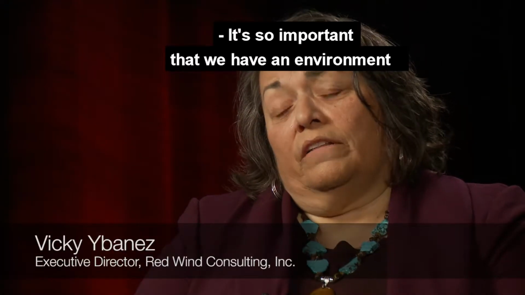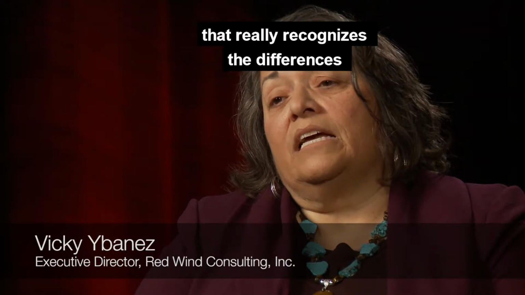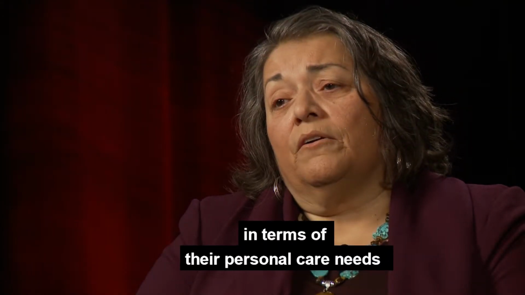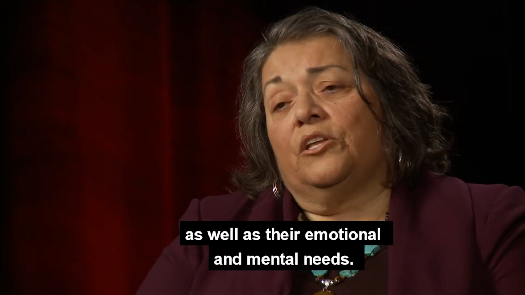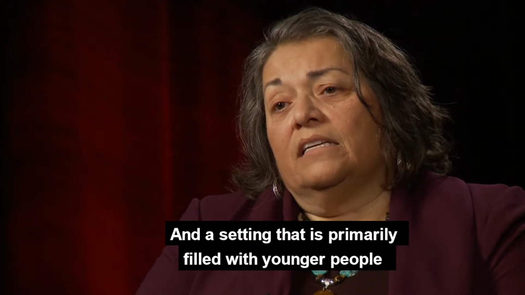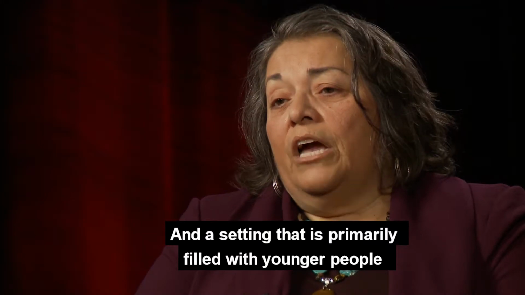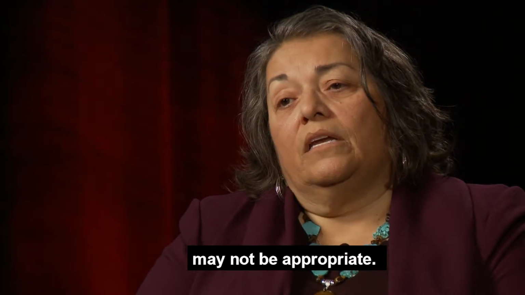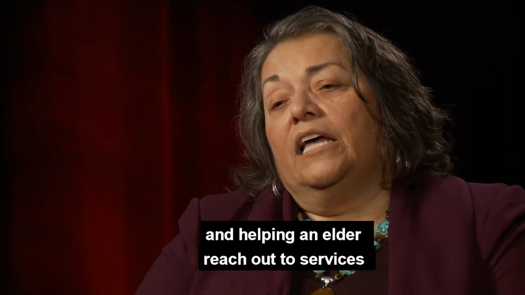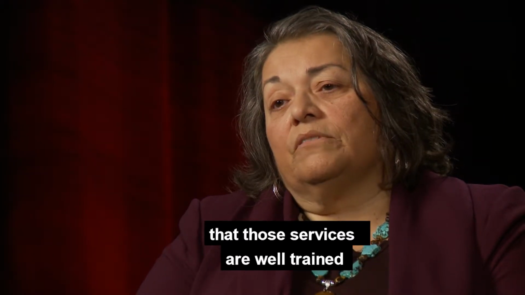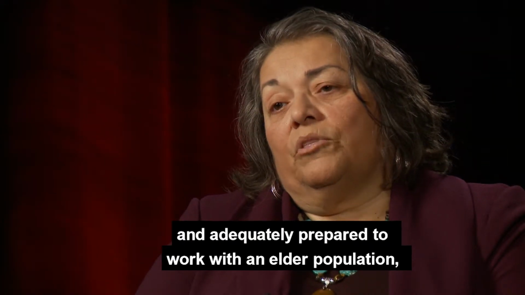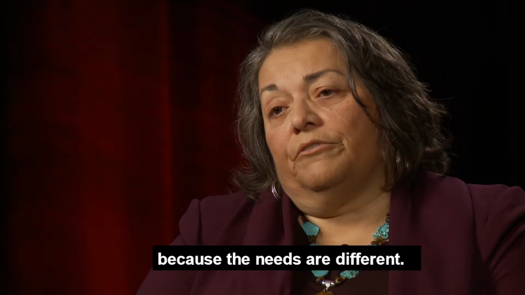It's so important that we have an environment that really recognizes the differences that an elder might have in terms of their personal care needs as well as their emotional and mental needs. And a setting that is primarily filled with younger people may not be appropriate. We want to make sure that when we're making referrals and helping an elder reach out to services, that those services are well trained and adequately prepared to work with an elder population because the needs are different.